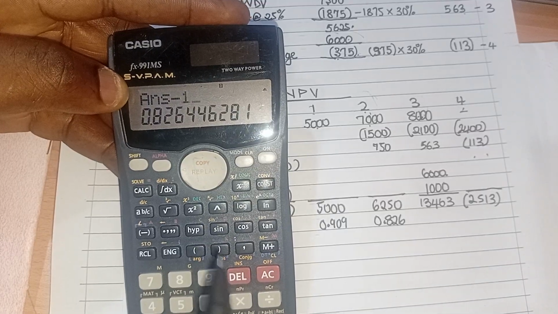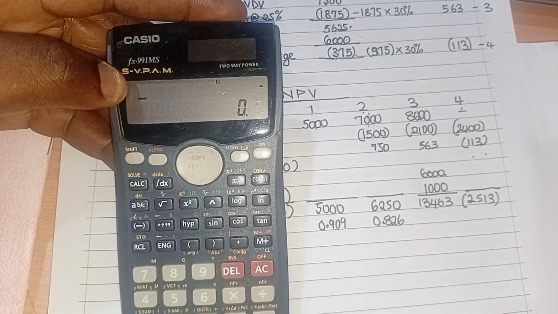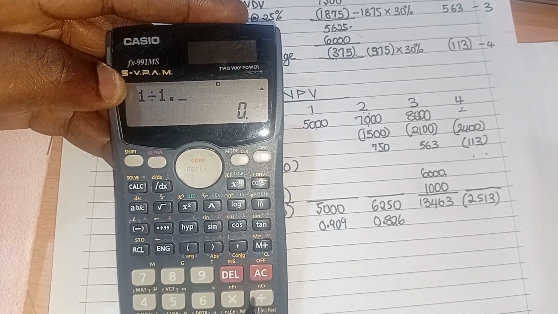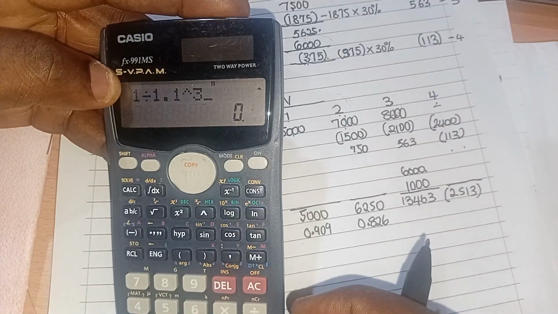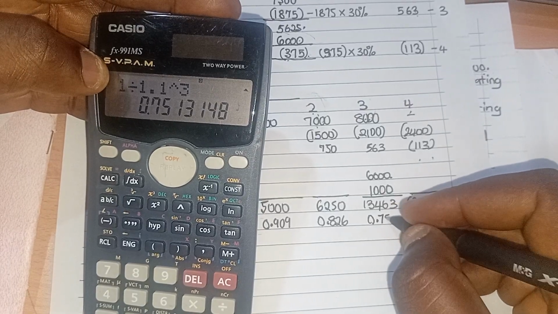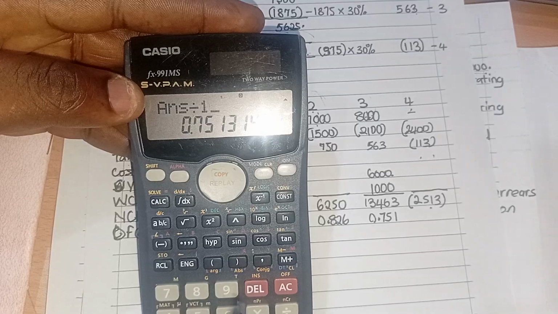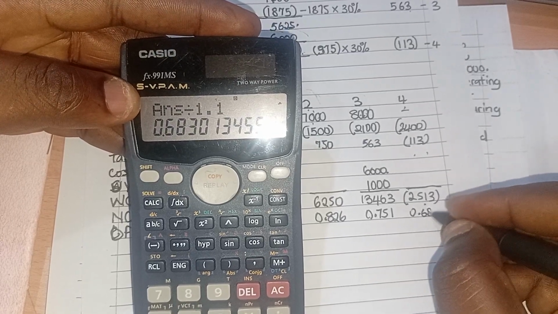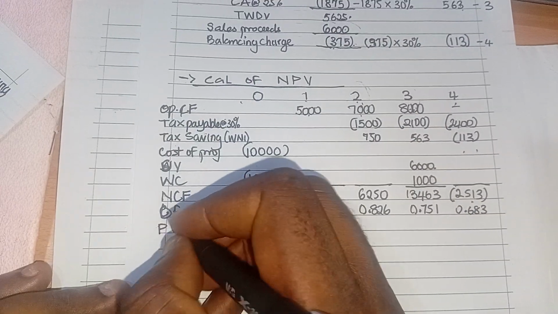Then 1 divided by 1.1 raised to power 3, 0.751. Then the last one, 0.683.